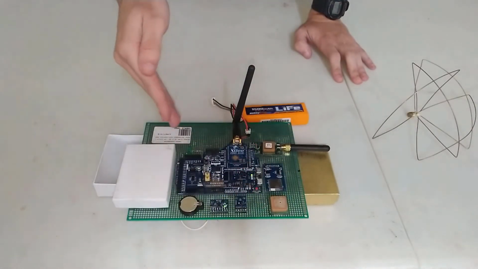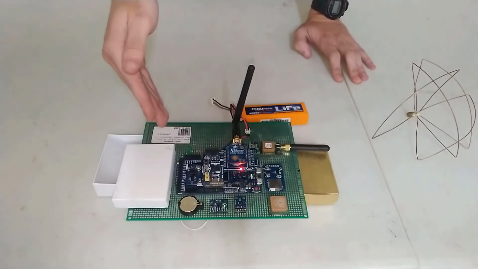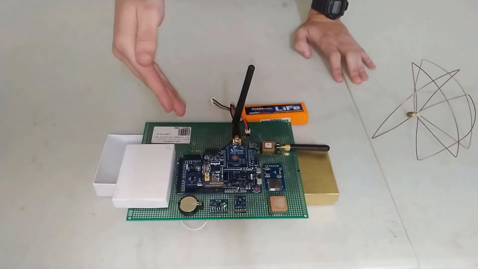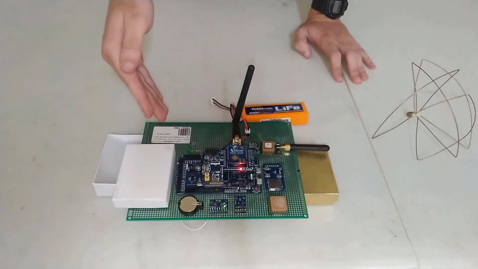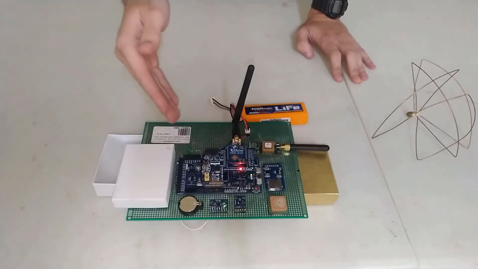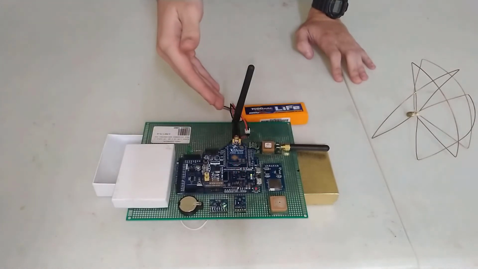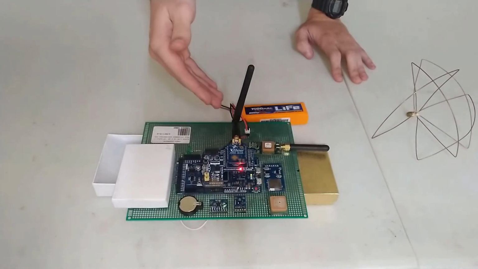We usually build this assembly on a printed circuit board, but due to the pandemic situation we couldn't get one, so we had to make one with a breadboard. Here we are supplying it directly with the battery, just for demonstration purposes.